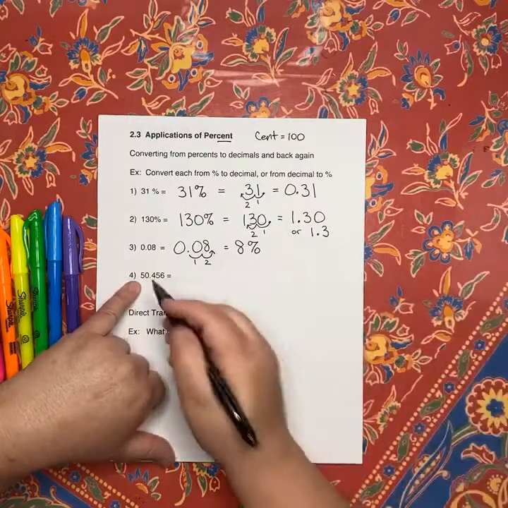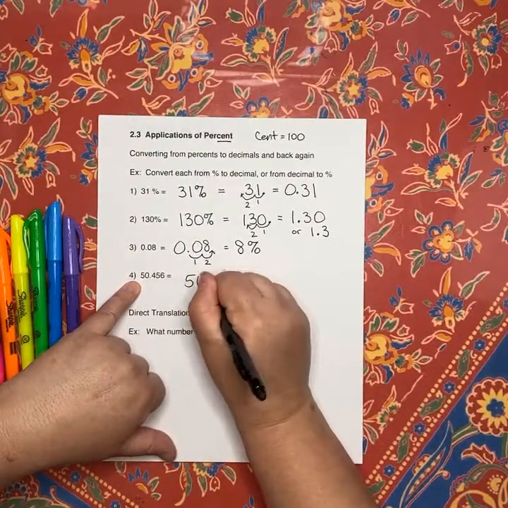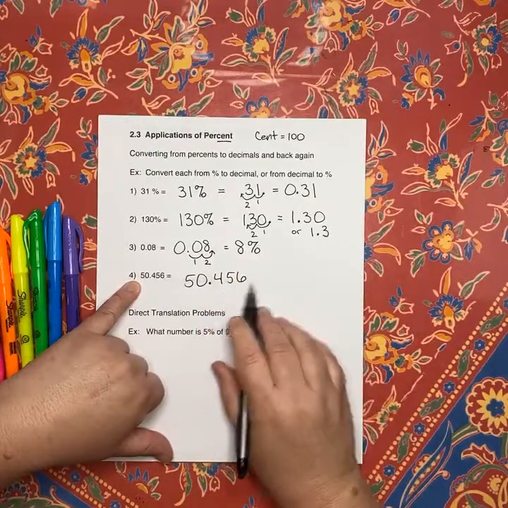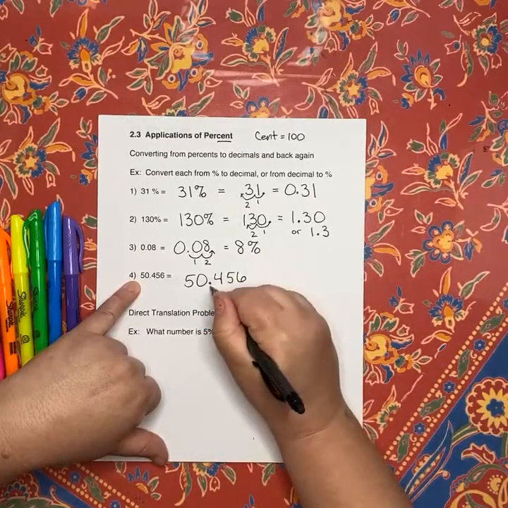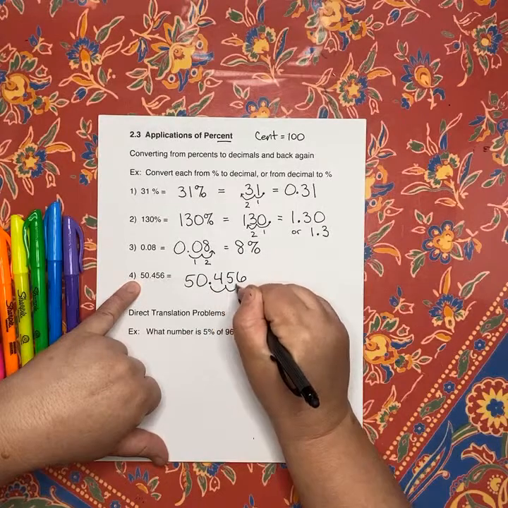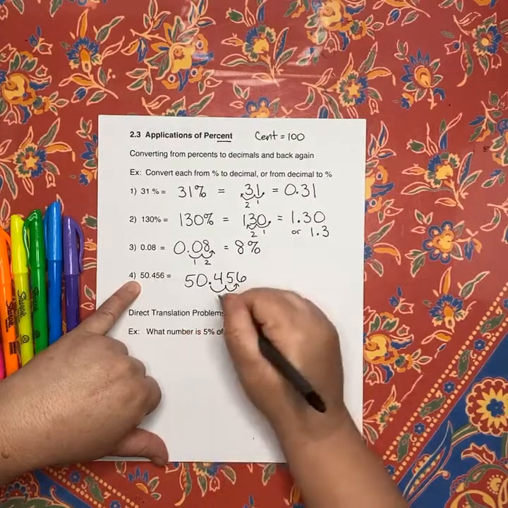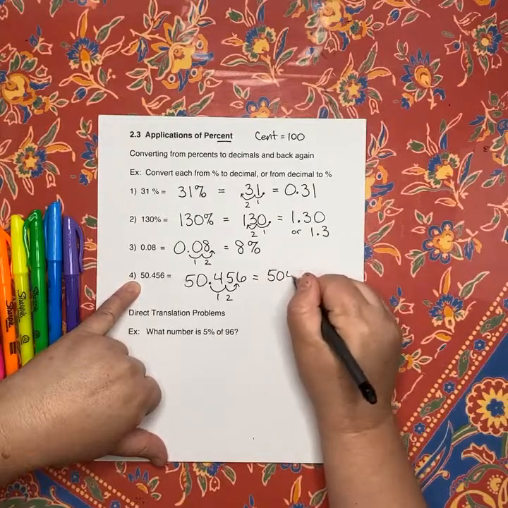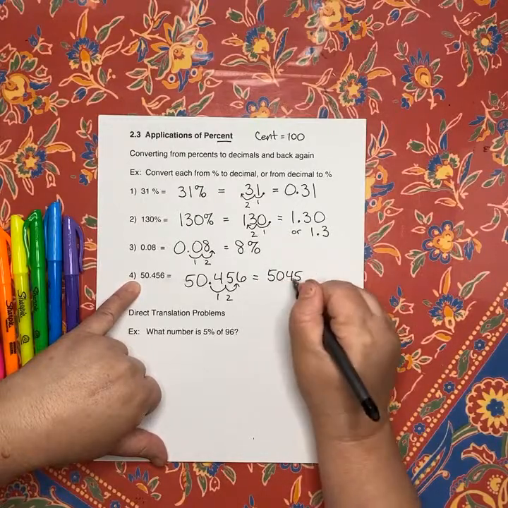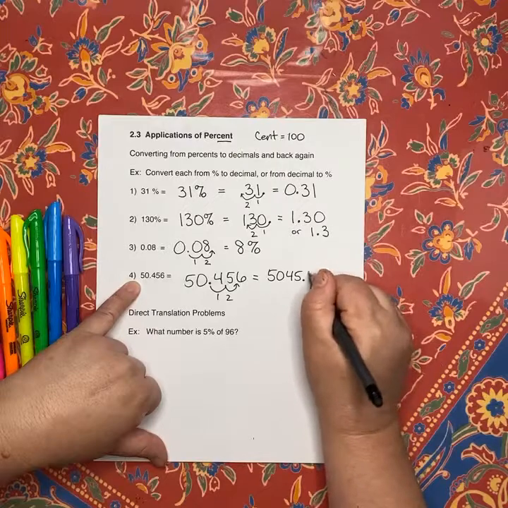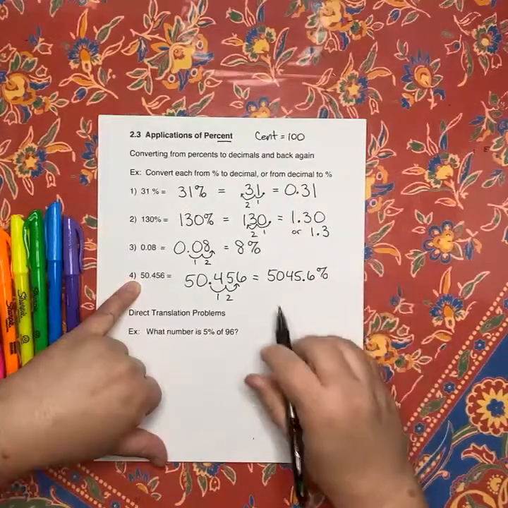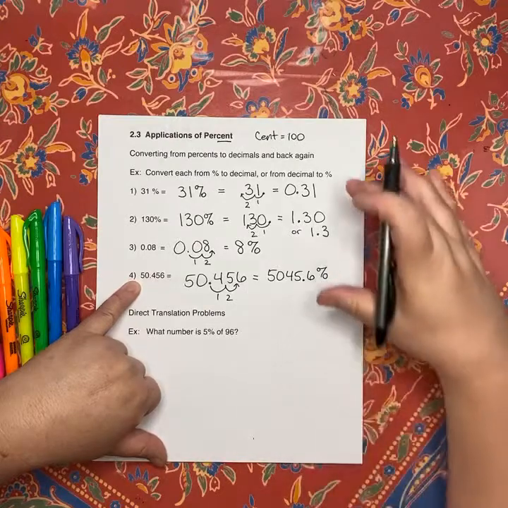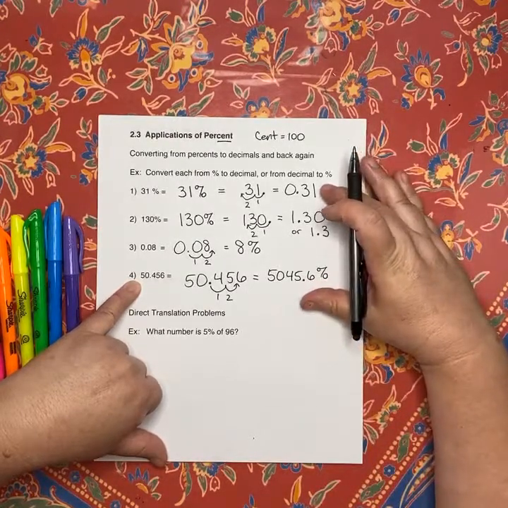Same thing here. If I've got the number, and I'm going to rewrite it so I've got more room, 0.456, I move the decimal point 2 spaces to the right because this is a decimal. 1, 2. And I get 50 and then 45.6, so 5,045.6%.